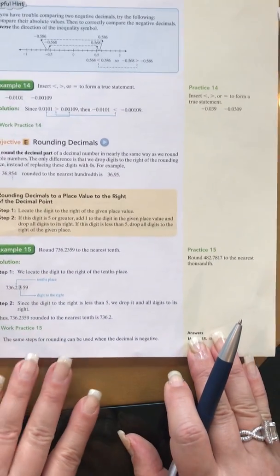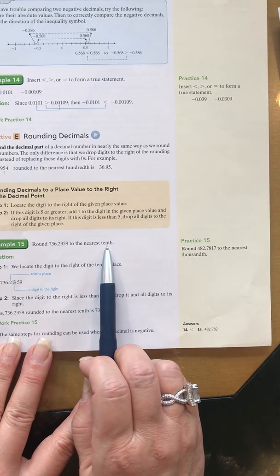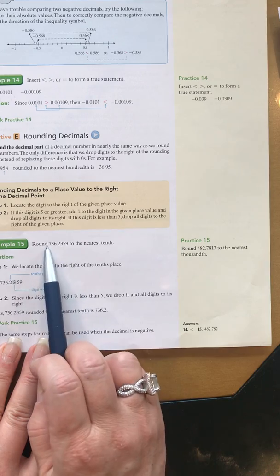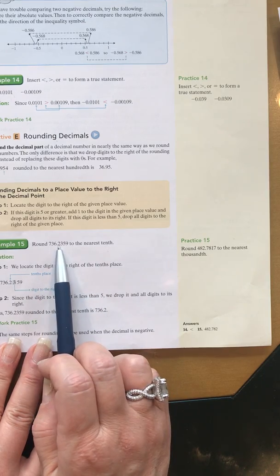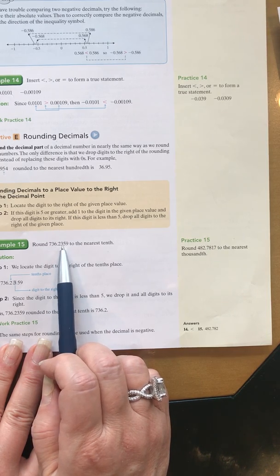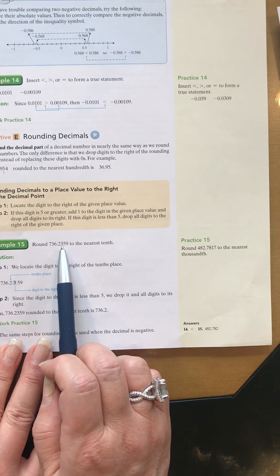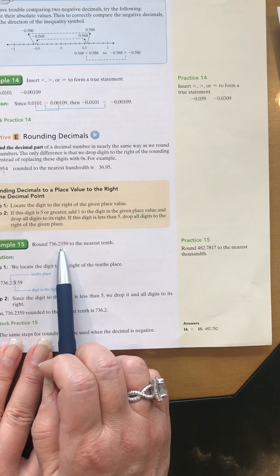Okay, so if they ask you to round, you have to know the place value. So for this example, it says round to the nearest tenth. The 2 is in the tenth spot. So what you do is you look at the digit in the next place over in the hundredth spot. If this digit is a 5, 6, 7, 8, or a 9, you're going to bump this up and turn the rest into zeros. If it's a 0, 1, 2, 3, or a 4, you're going to leave that digit alone and turn these all into zeros.